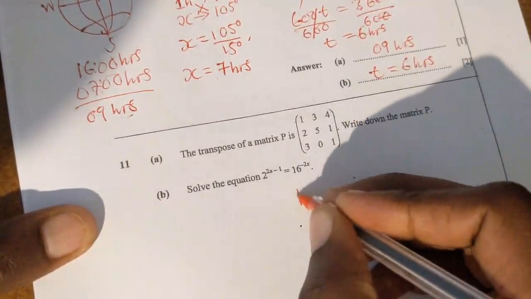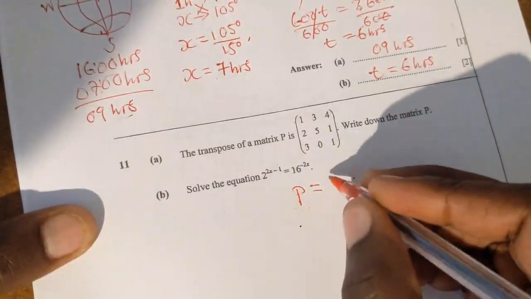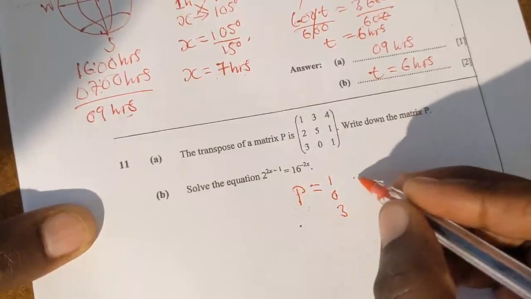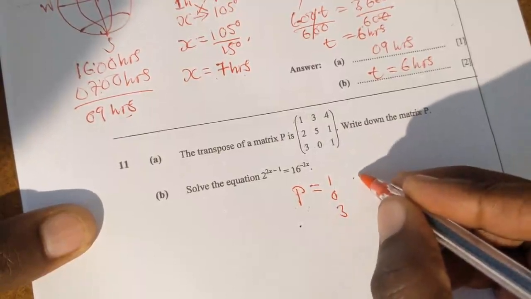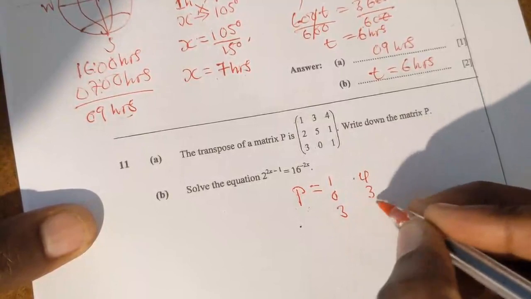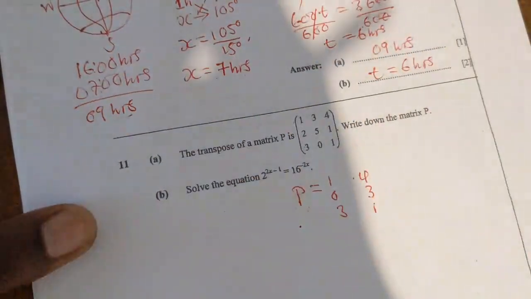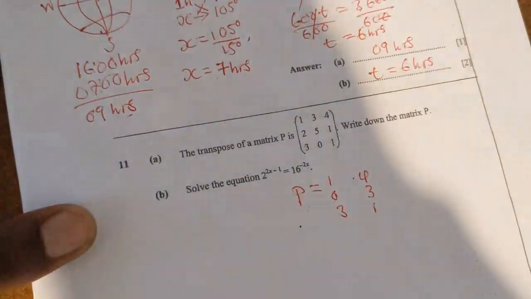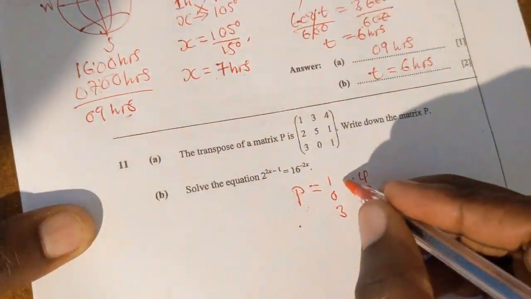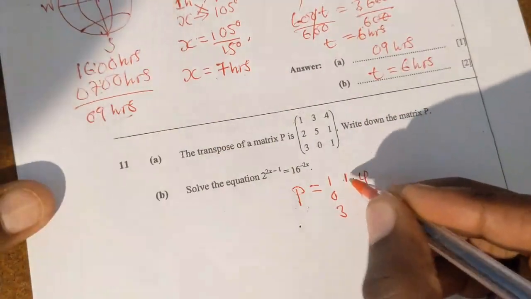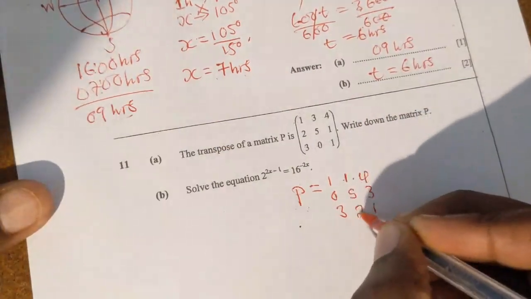So the matrix P is going to be 1 0 3, then 4 3 1, then this is just going to be 1 5 2, like that.